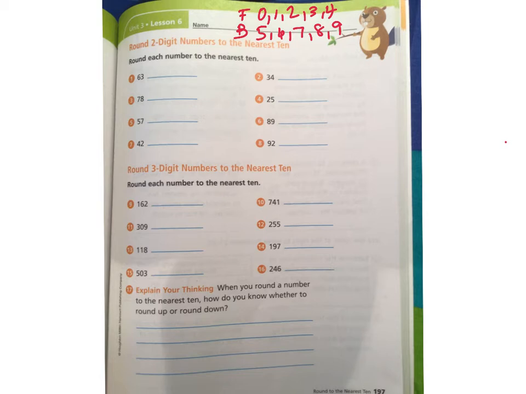All right, now the cool thing about today is yesterday we were rounding to the nearest 100. Today we're rounding to the nearest 10. So we're going to be underlining a different spot, aren't we? We're going to be underlining the 10 spot, okay? So if I look at the first one, it says 63.